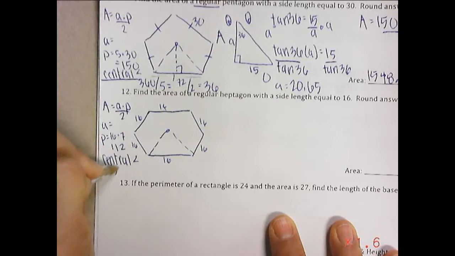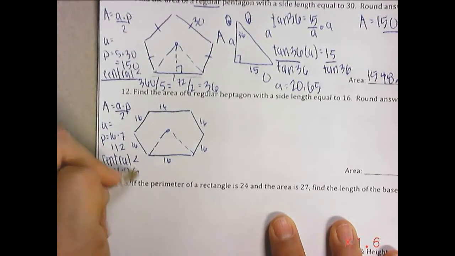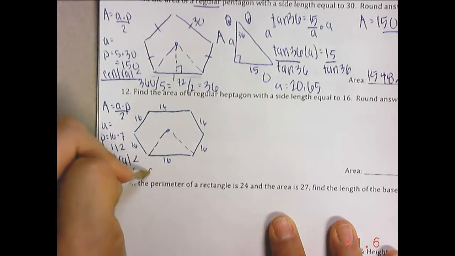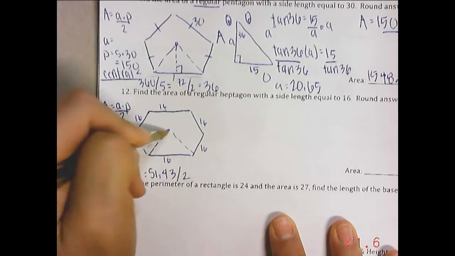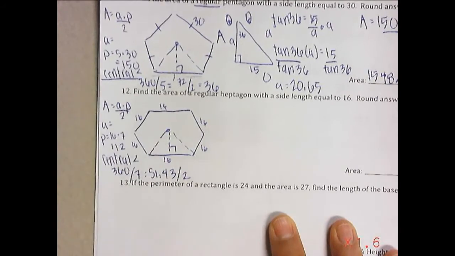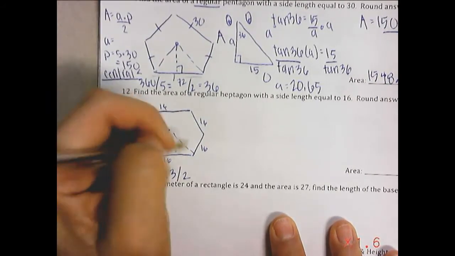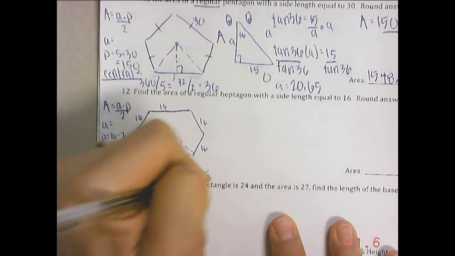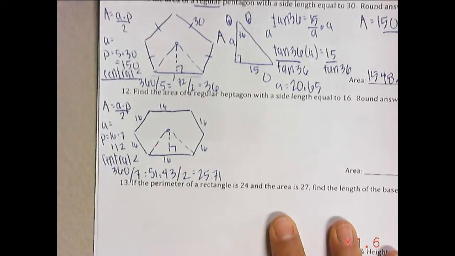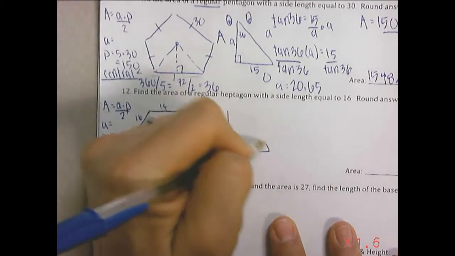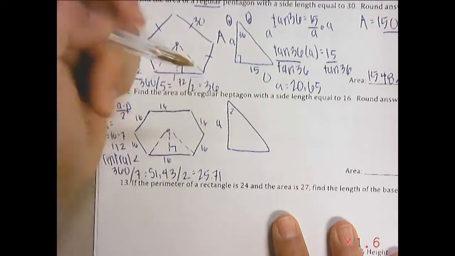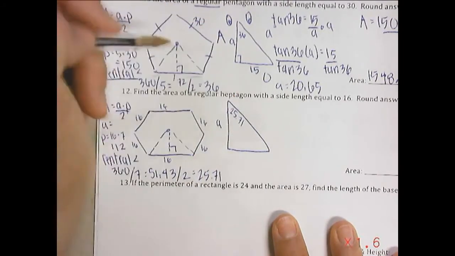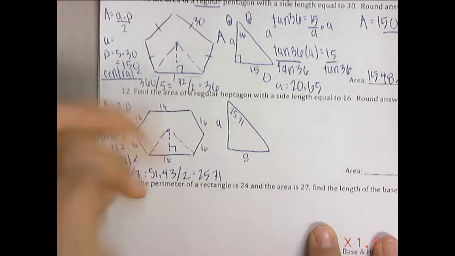Next I want to find my central angle, which is 360 divided by the number of sides, 7 in this case, which will give me 51.43, and then divide that by 2 because the apothem comes down and cuts it in half. That will give me 25.71. So now I'm going to redraw my triangle over here. I need to find my apothem. I know this angle is 25.71, and I know the side, since it was cut in half, is 8.